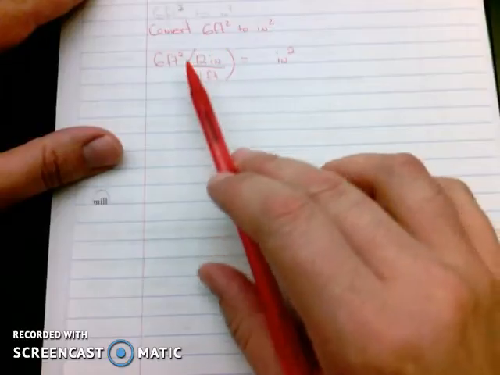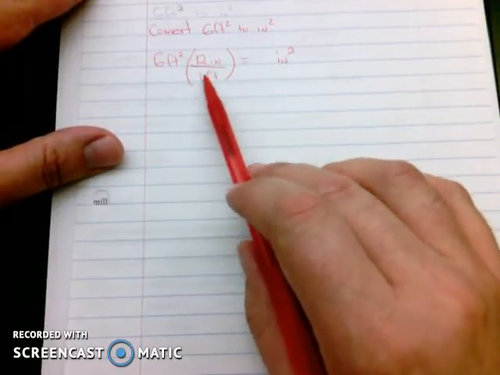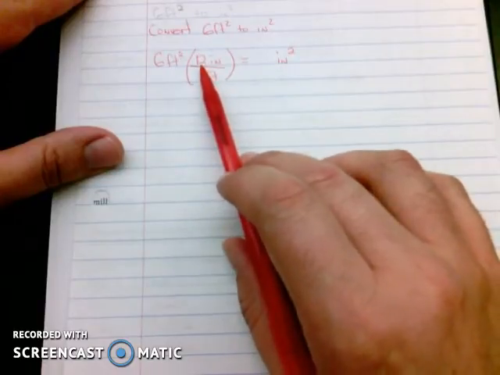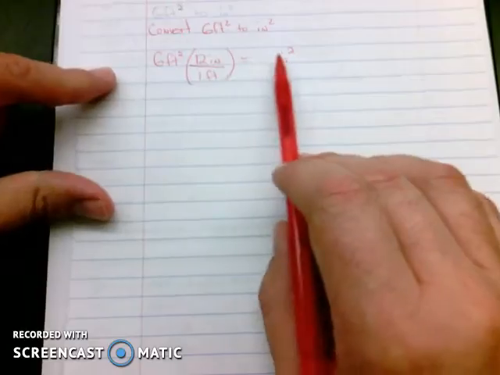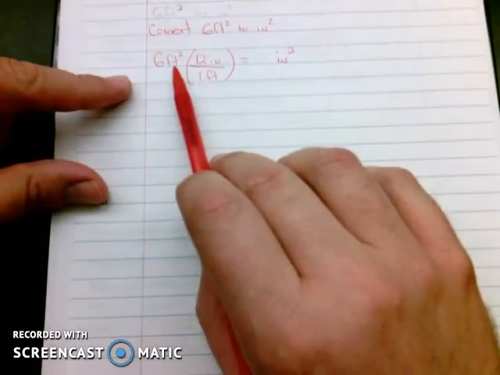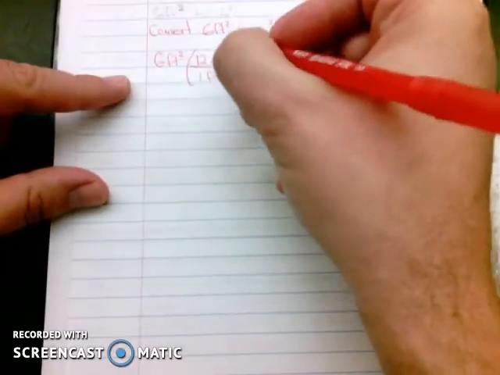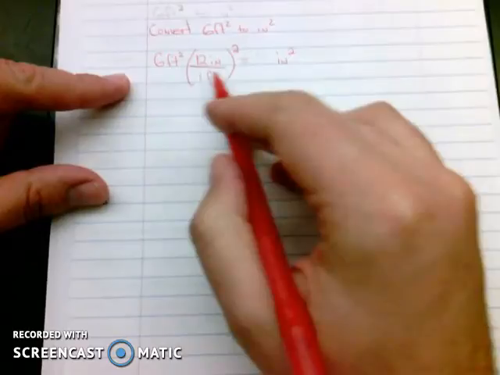Now, in order to use this to convert square feet to square inches, I have to square everything inside of here. I've got to square the 12, so it'll become 144. I've got to square the inches, so it'll become inches squared in the answer. And I've got to square the feet, so it cancels there, and I can square the 1 too. So I just put the 2 on the outside of that whole conversion factor blank.